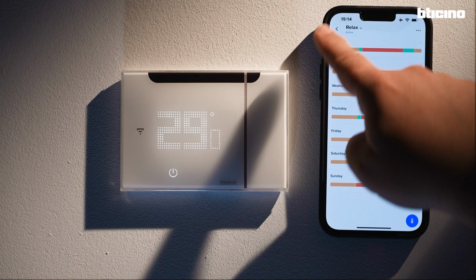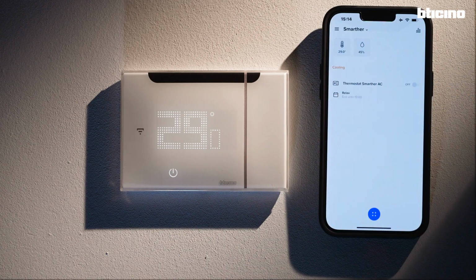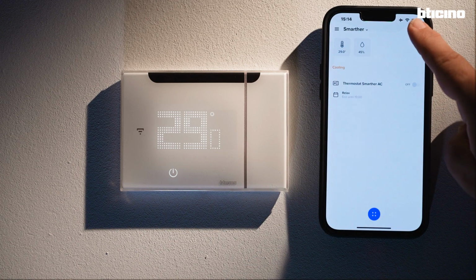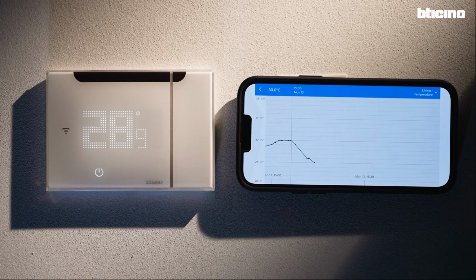Finally, we can see the consumption monitoring graph and how long the cooling has been turned on in the different rooms, using the icon on the top right-hand side of the home page.